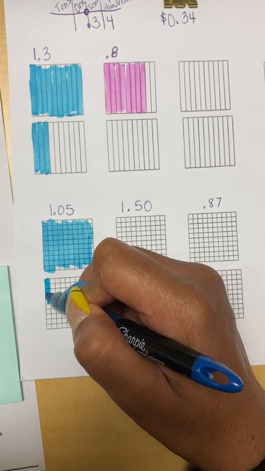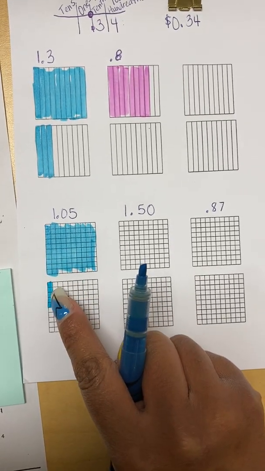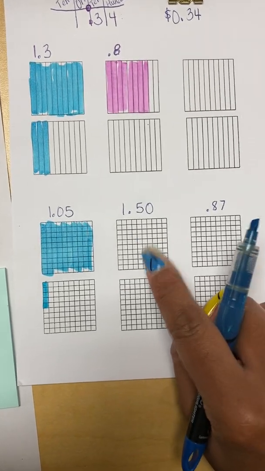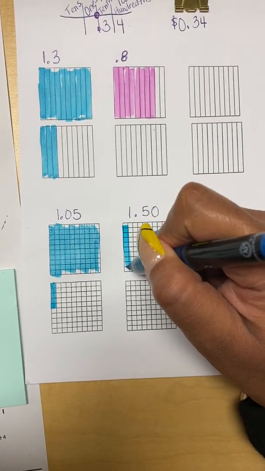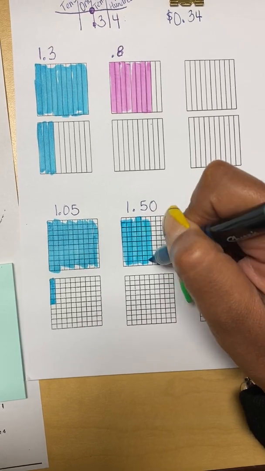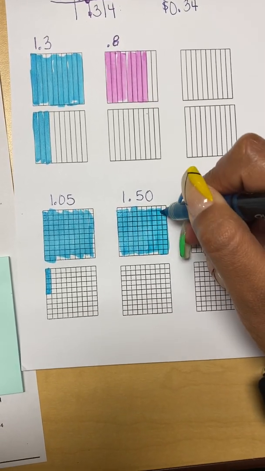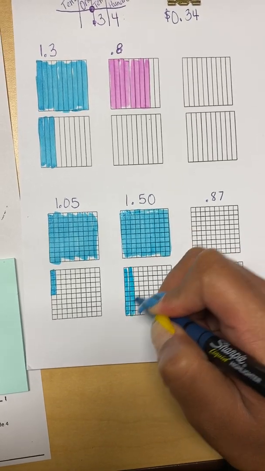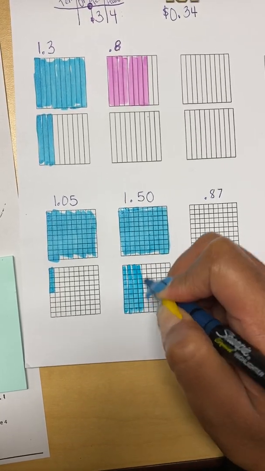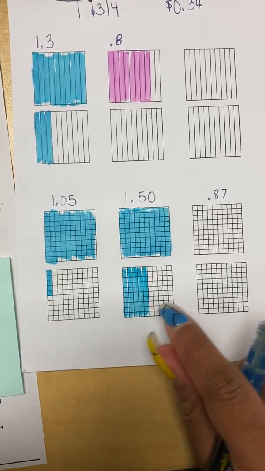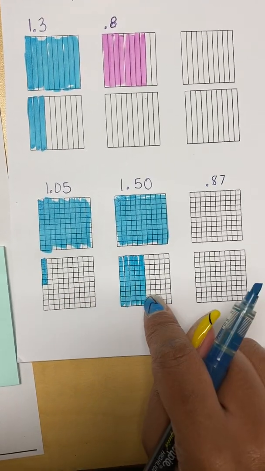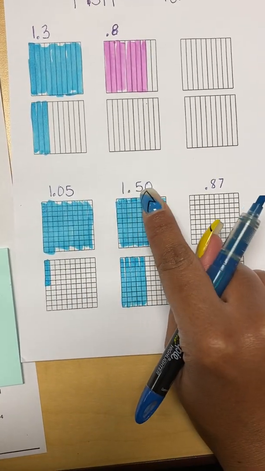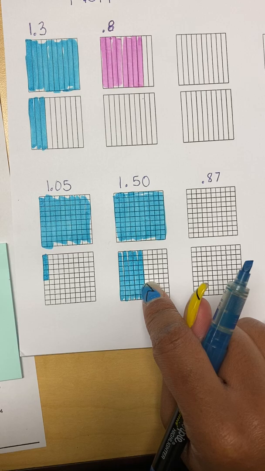So 1, 2, 3, 4, 5. 5 hundredths. This is 1 and 50 hundredths. So I will color in 10, 20, 30, 40, and 50. As you can see, very different. 1 and 5 hundredths, 1 and 50 hundredths.